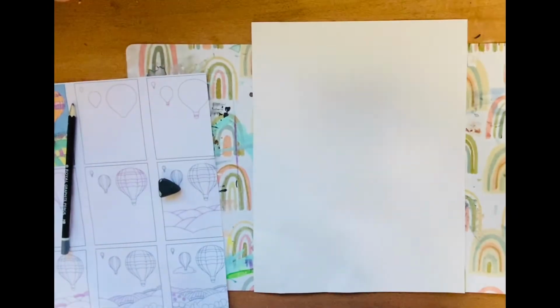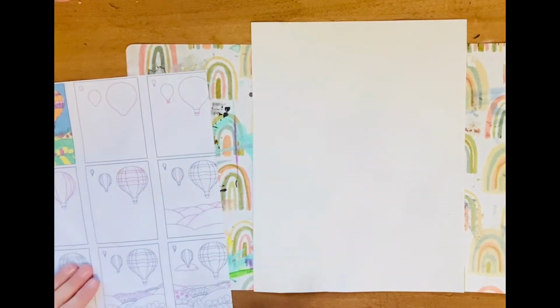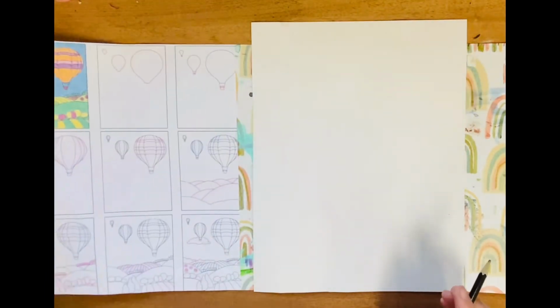Good morning, artist. This week we're going to work on drawing some hot air balloons. So I've included a link to the step-by-step instructions, and you just need to follow along with me and show me what you come up with. Let's try it. All right, so I'm gonna follow the steps just like I always do with the directions that are attached to the lesson.